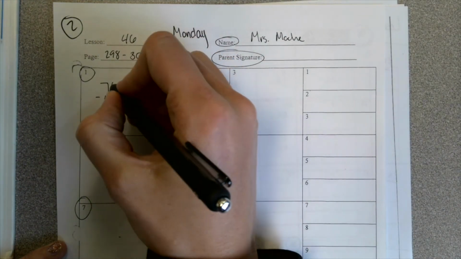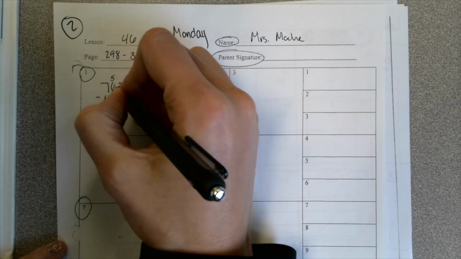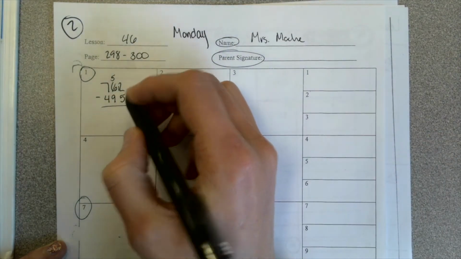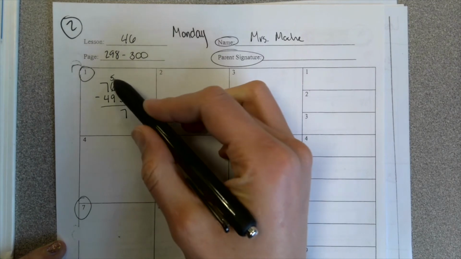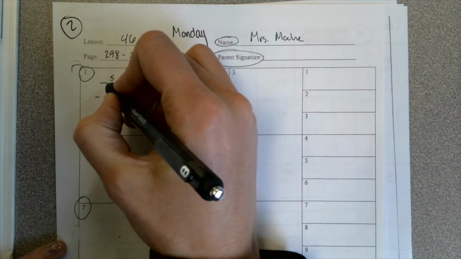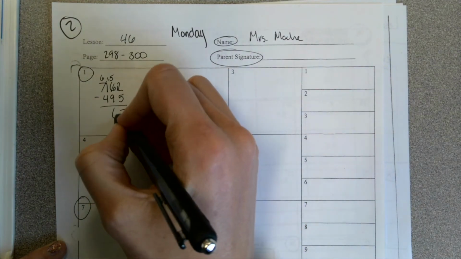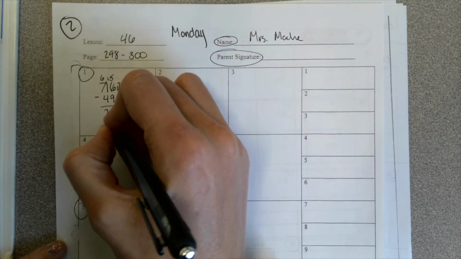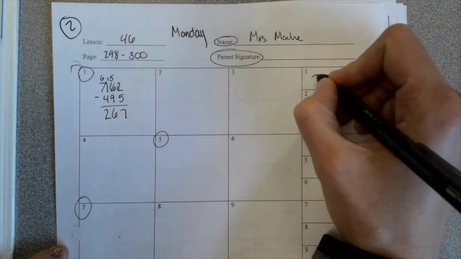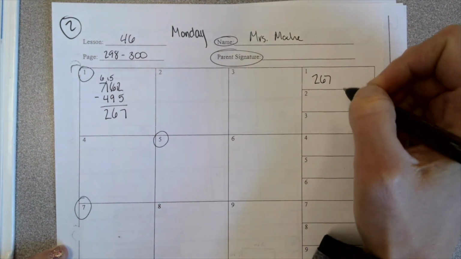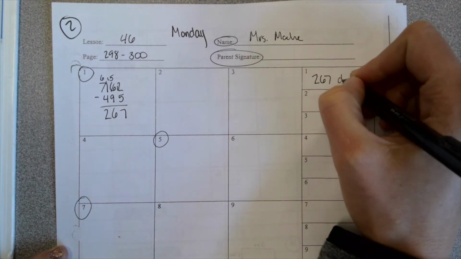2 minus 5, can't do that. Cross out the 6, make it a 5, change this into 12. Now I can do 12 minus 5 is 7. 5 minus 9, can't do that. Cross out the 7, make it a 6, change this into 15. 15 minus 9 is 6. 6 minus 4 is 2. So we get 267 drums.